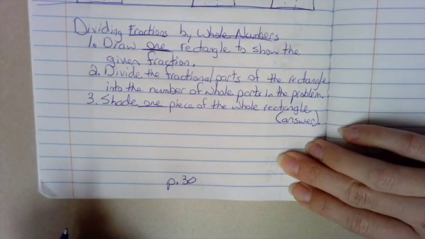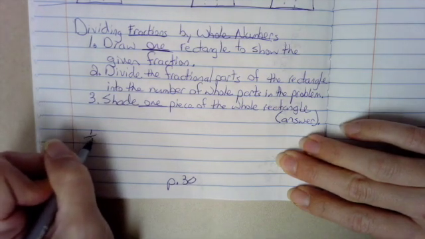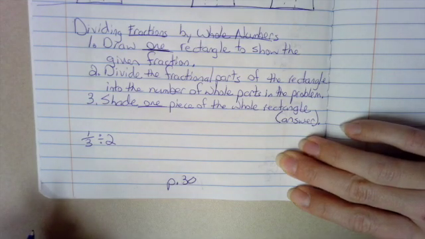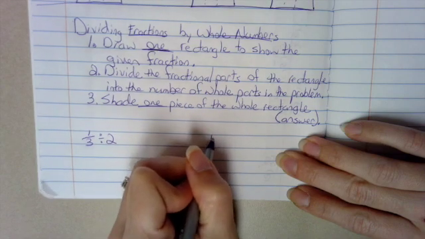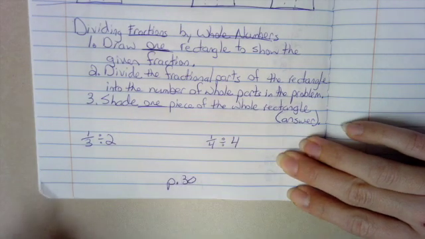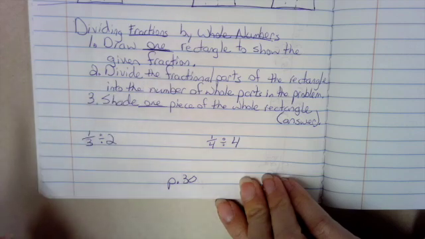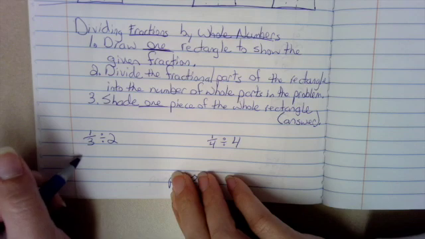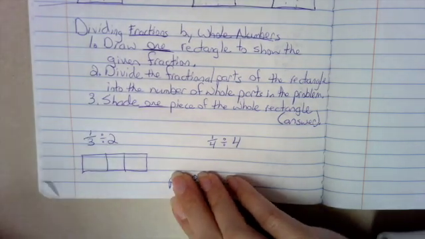All right, we're going to do 2 problems. We're going to do 1/3 divided by 2. And we're going to do 1/4 divided by 4. So, step 1, draw 1 rectangle to show the given fraction. So I want to draw a rectangle to show thirds. So I'm going to draw 1 rectangle, and I'm going to cut it into thirds.